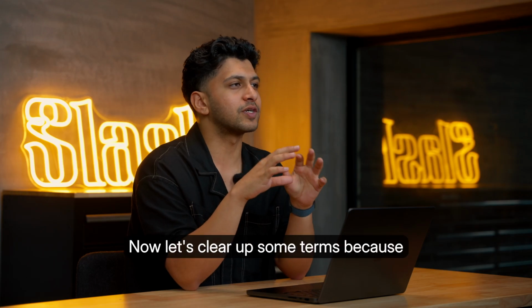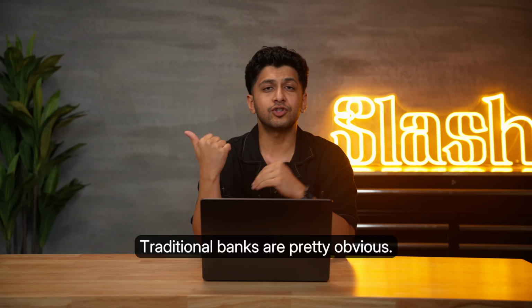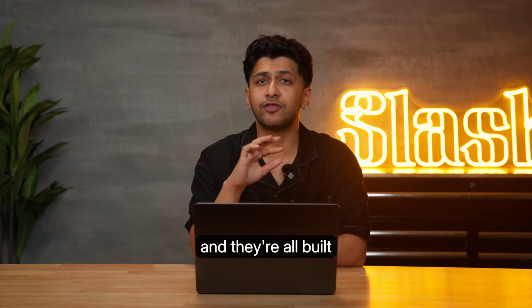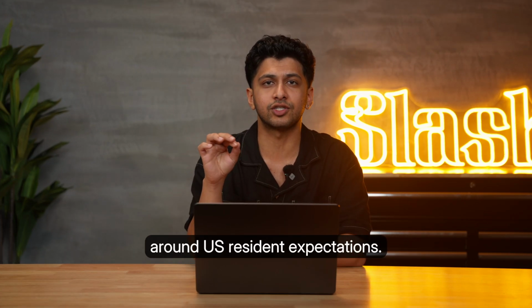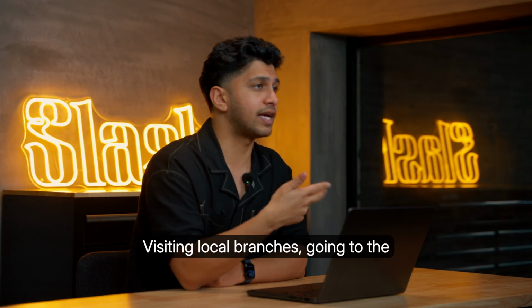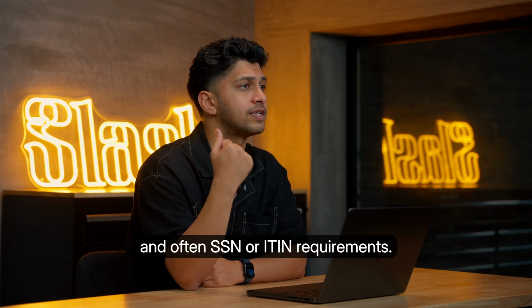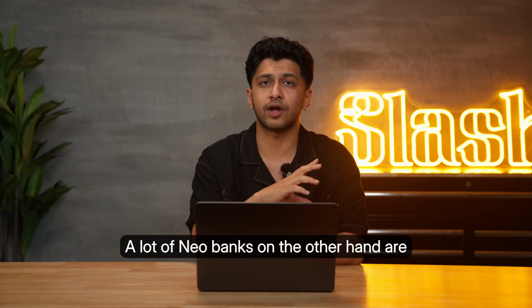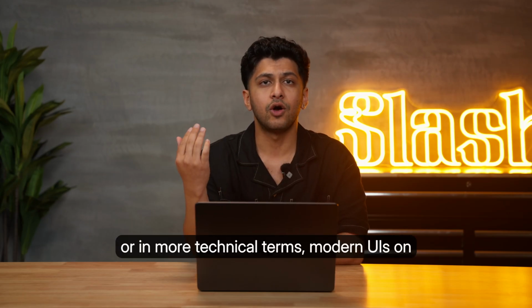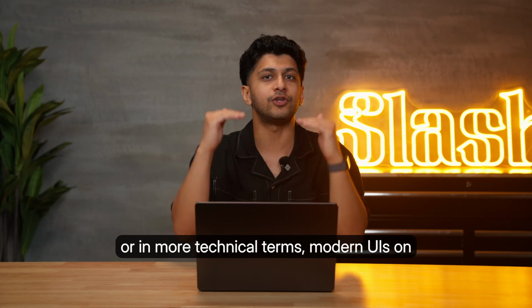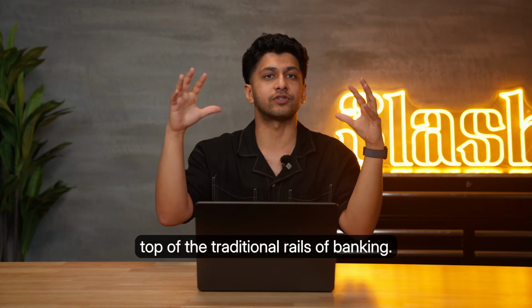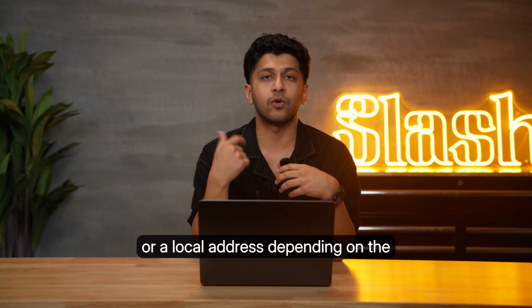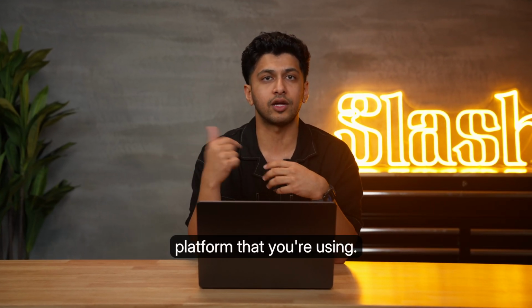Now let's clear up some terms because people mix these up from time to time. Traditional banks are pretty obvious. There are the Chases, Wells Fargo, Bank of America, and they're all built around US resident expectations, visiting local branches, going to the ATMs, local documentation, and often SSN or EIN requirements. A lot of neobanks, on the other hand, are basically online banks, or in more technical terms, modern UIs on top of the traditional rails of banking. And that can still mean proving that you're a US entity with an EIN or a local address, depending on the platform that you're using.